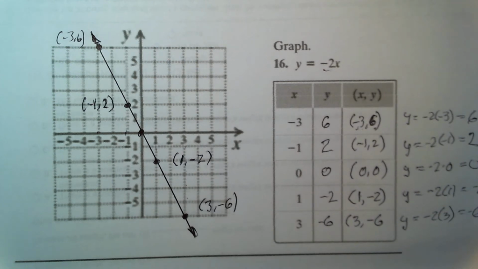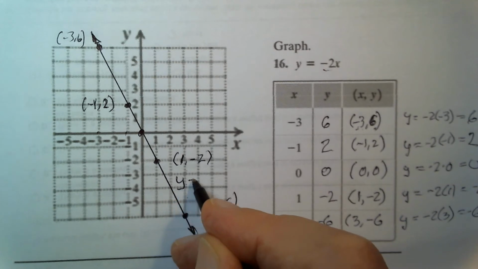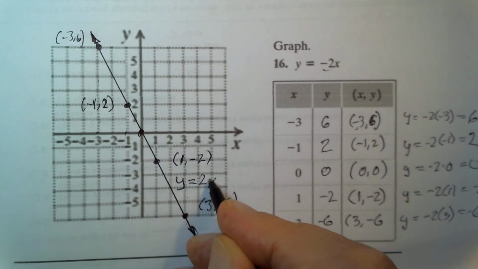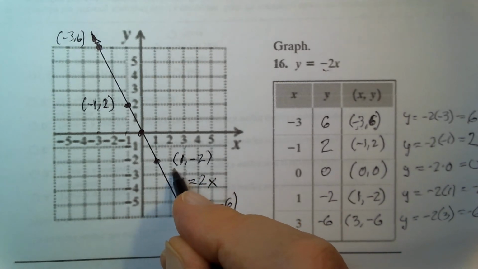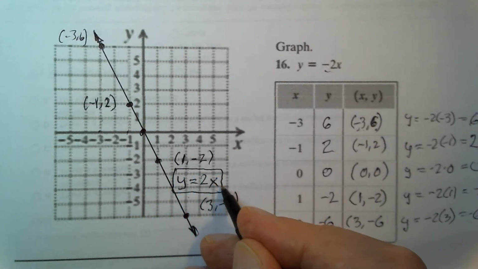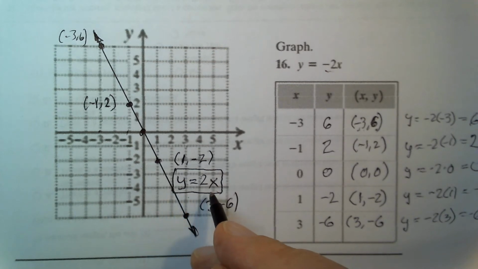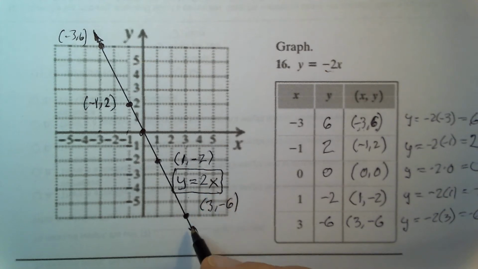And it's always a good idea to write the equation of the line next to it, y equals -2x. And the reason why is that sometimes we will graph more than one line on the coordinate system, and so we need to identify which line we have just graphed. So it's just a good idea to do that. It's not a requirement, but for you to have clarity about what you did, it is a good idea.